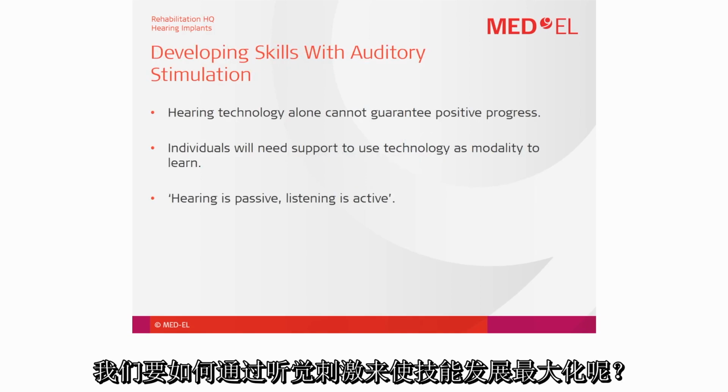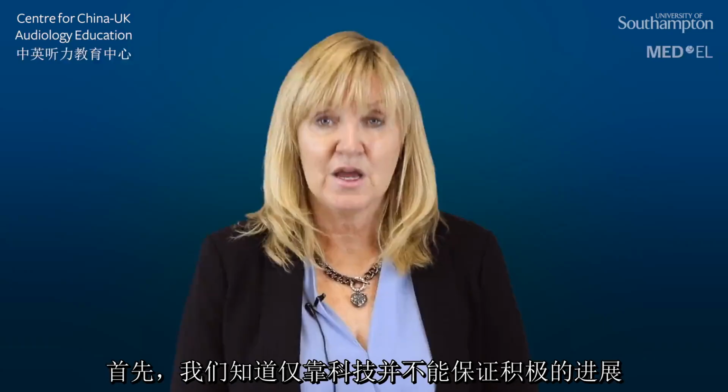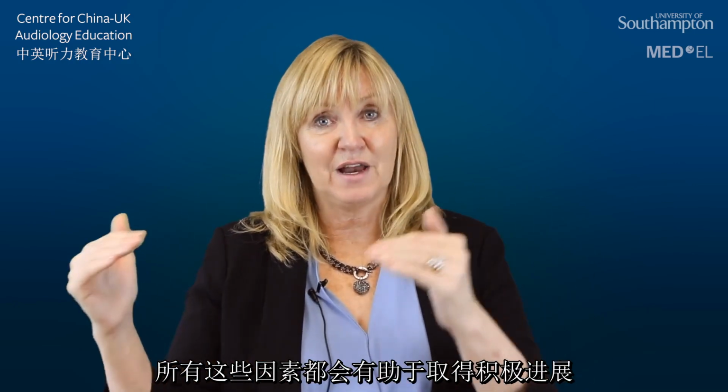How can we maximise the development of skills with auditory stimulation? Well, first of all, we know that the technology alone doesn't guarantee positive progress. We need to be thinking about that wide range of factors that you already know about that affect outcomes. All of those factors go towards the development of positive progress.